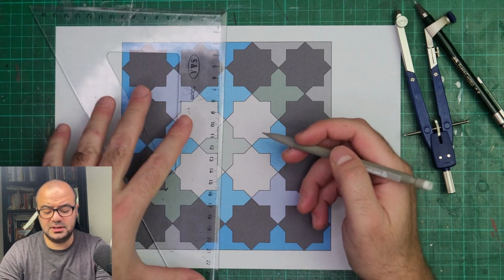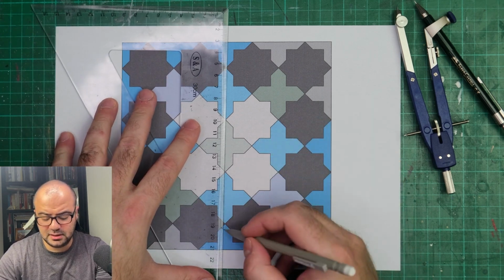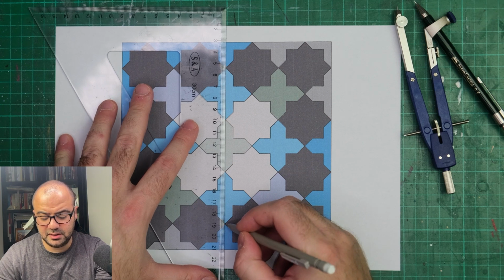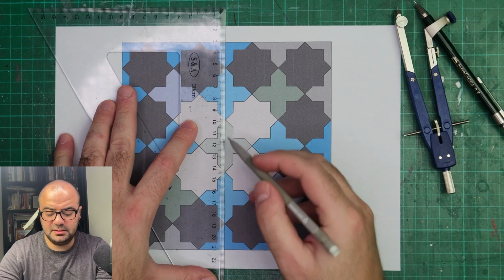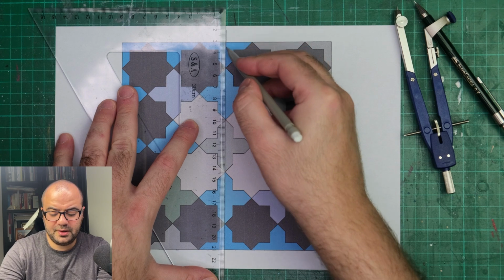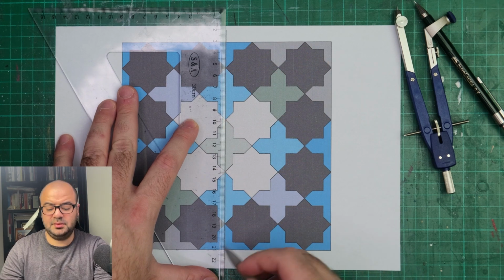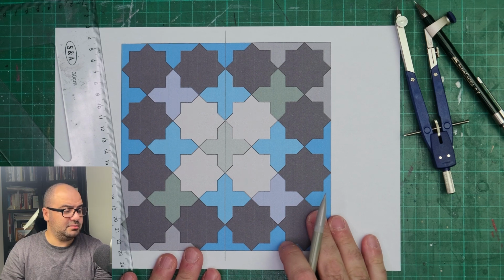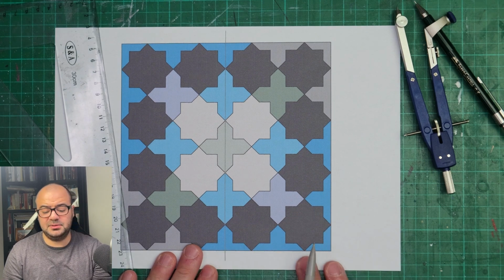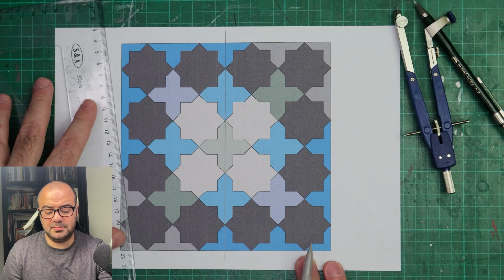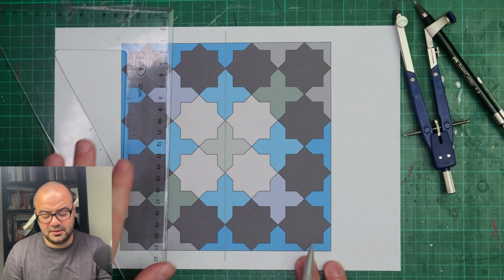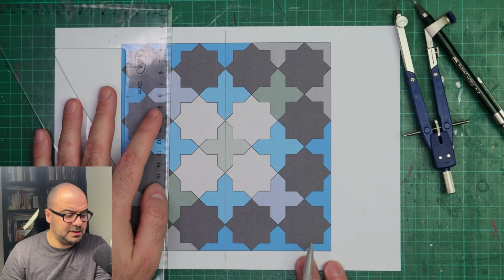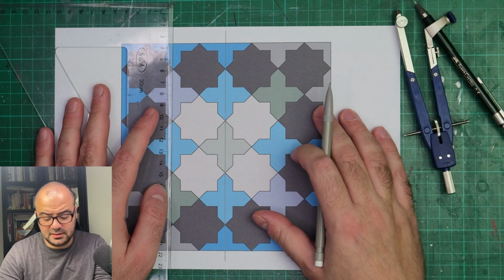So on this pattern, I will draw a line just to show whereabouts this line of symmetry is. And I can see that the same line of symmetry is repeated in other places across the pattern.